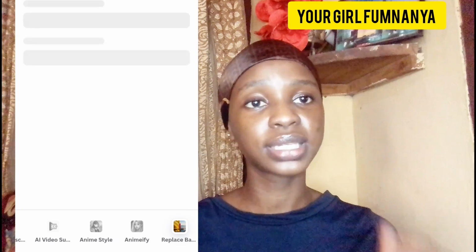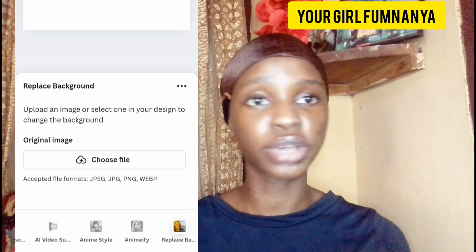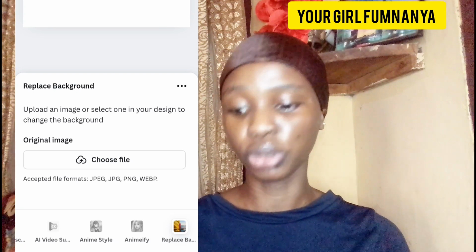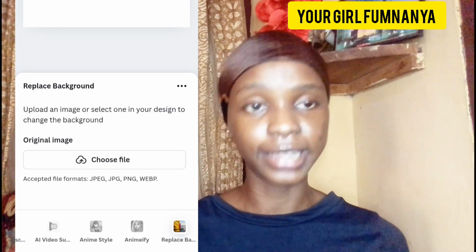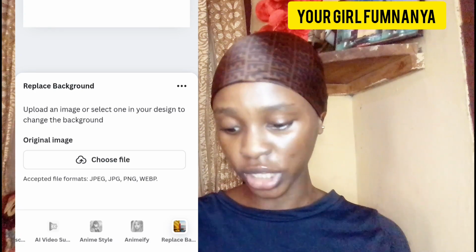And mind you, this actually has 10 free credits every day. So once you exhaust the 10 free credits, you cannot make use of this feature again till the next day. It gets renewed daily. So this is what it brings up.